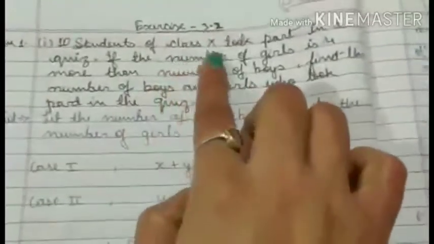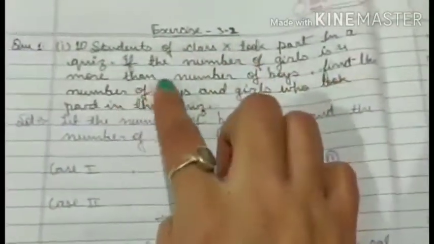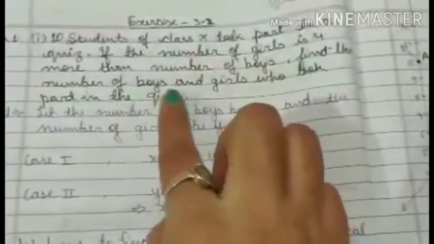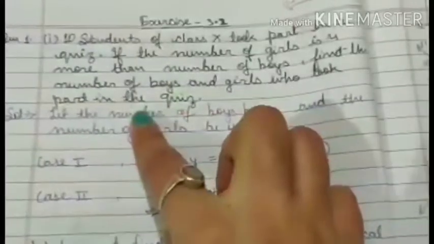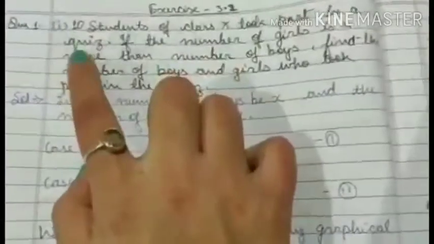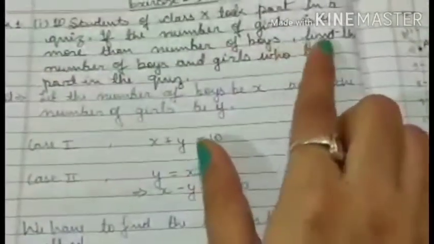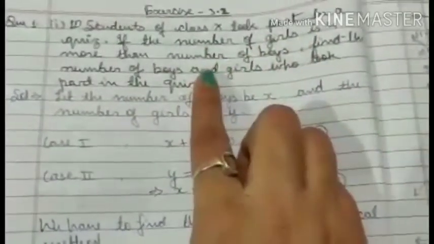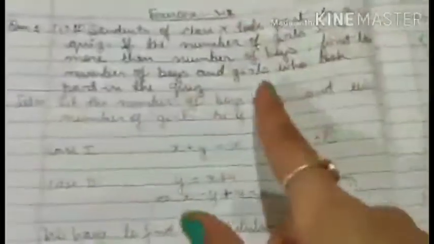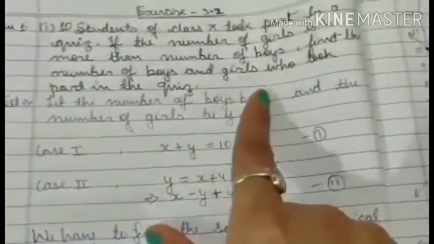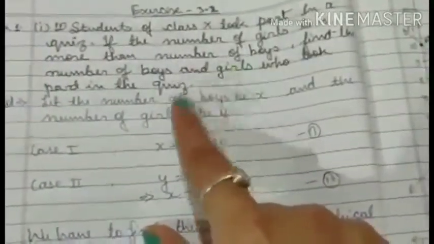10 students of class 10th took part in a quiz. If the number of girls is 4 more than the number of boys, find the number of boys and girls who took part in the quiz. Means how many students took part in the quiz? The total number of students is 10. And the second condition is given: the number of girls is 4 more than the number of boys. Means the number of girls is more among the students participating in the quiz. So we have to find the number of girls and the number of boys who took part in the quiz.